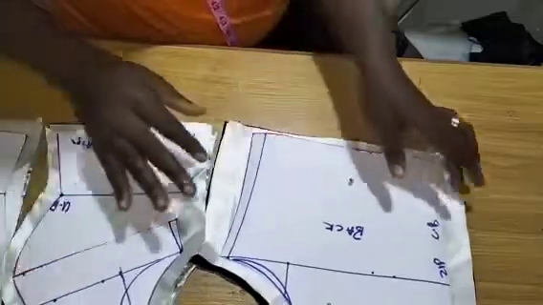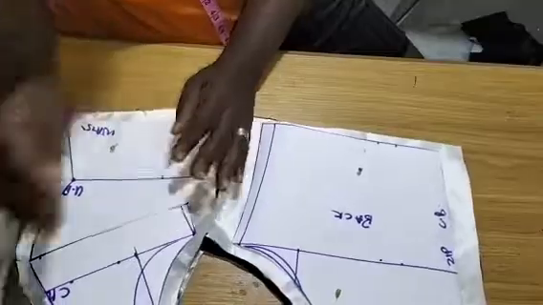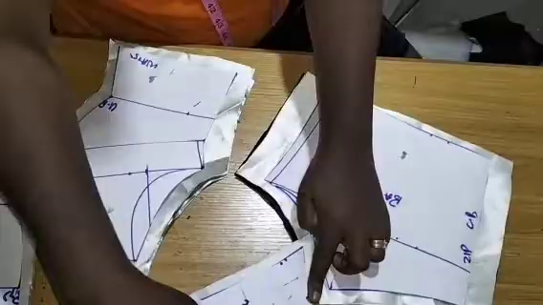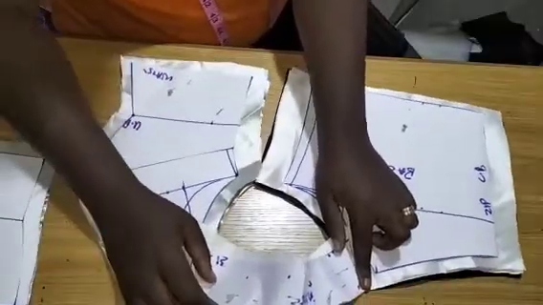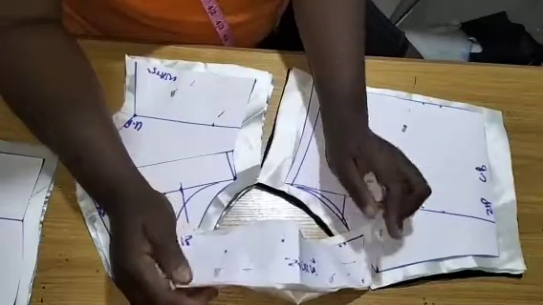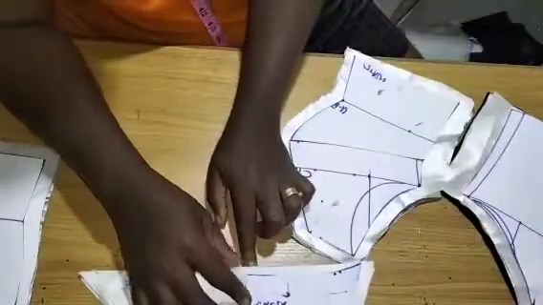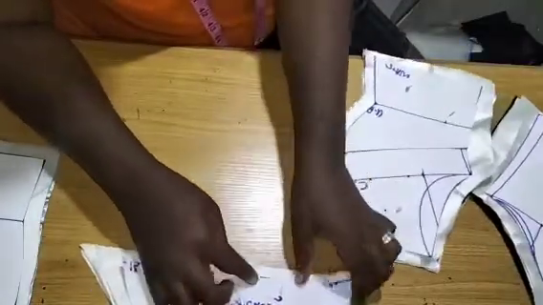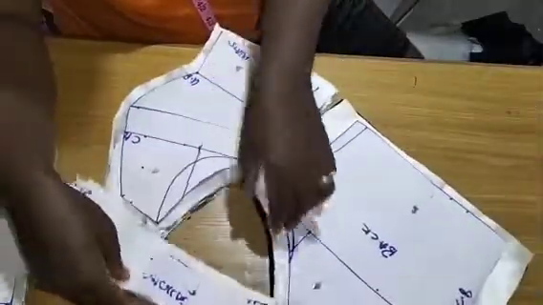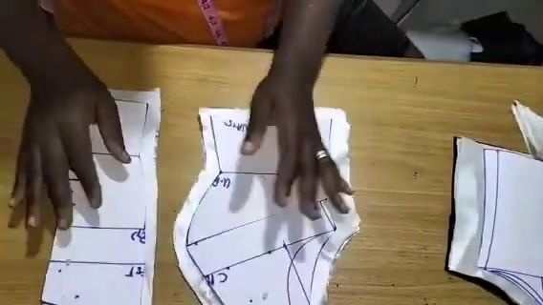Then I'll join the back to the front as well. This is our strap, so I'm going to join the strap too this way. I'll just show you how to go about it. Then if you look at what I have on the strap, I left this part open, so I'll go ahead and stitch the strap and turn to the right side before I attach it on this. So let us take it one after the other.